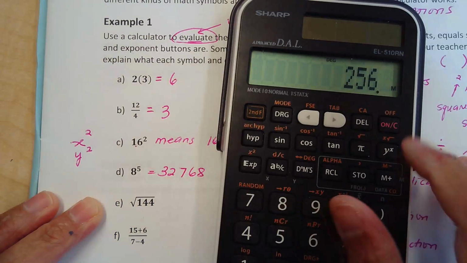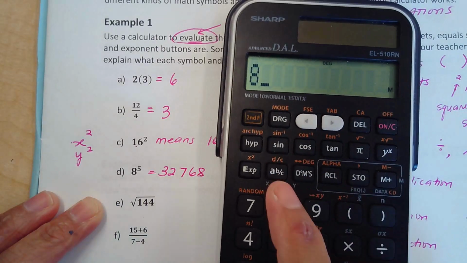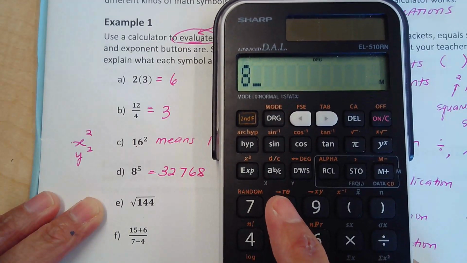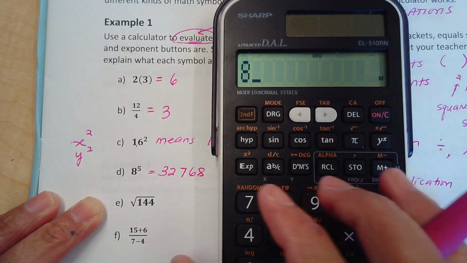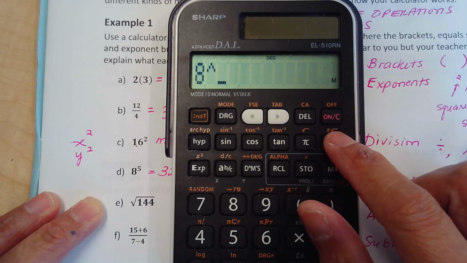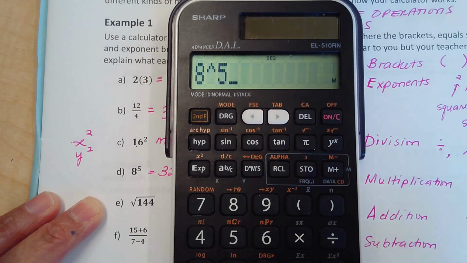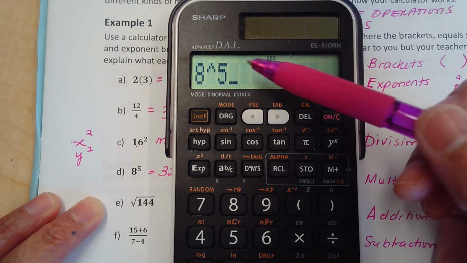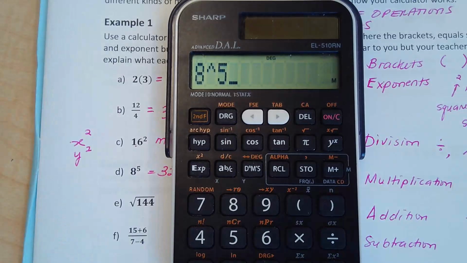Okay, so 8, and then mine is y to the x, actually, not x to the y, so that's this one. Now you'll see this. My calculator can't display the little number 5, but this caret means exponent 5.